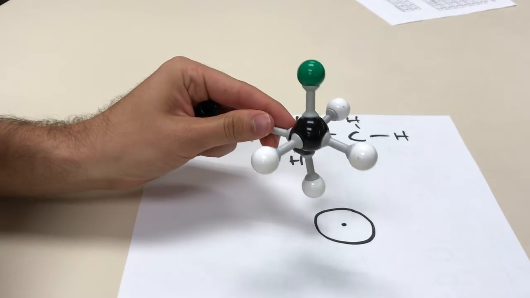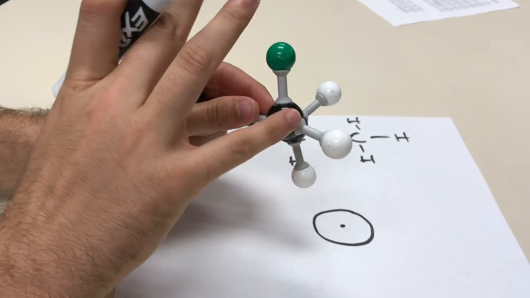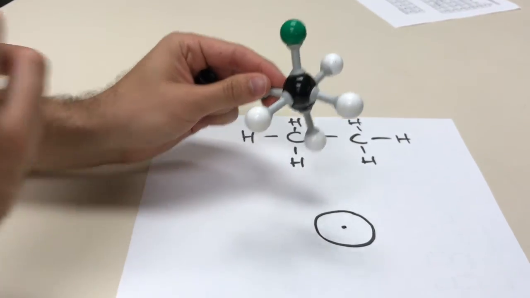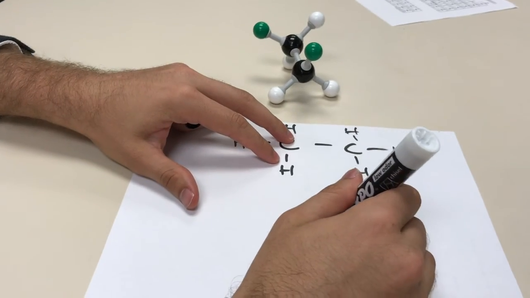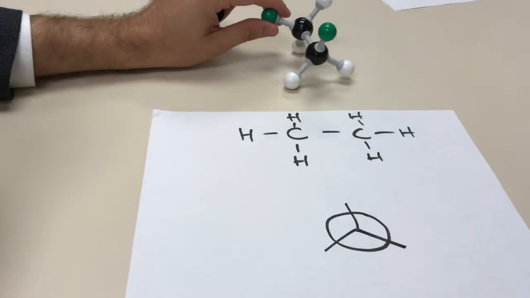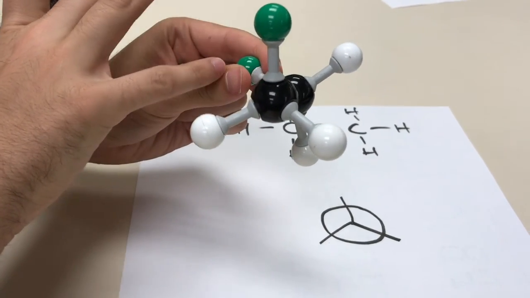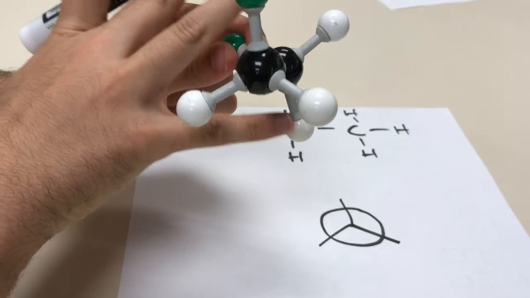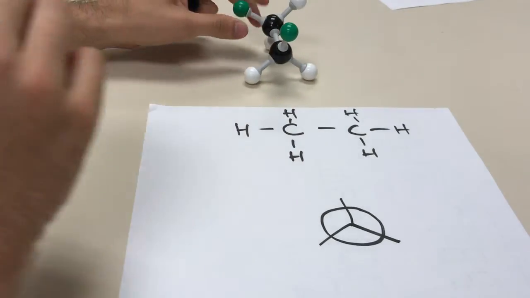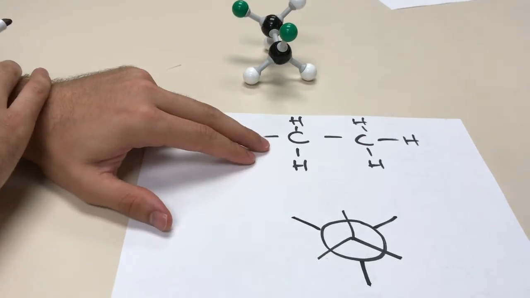Now notice, if we go back to this molecule, you can see that the carbon in the front has 3 bonds, sort of in the shape of a triangle. And so you can draw those 1, 2, 3 in the shape of a triangle. Notice the carbon in the back also has 3 bonds, also in the shape of a triangle. This green one going back to the left, the white one, and the white one going down. So I can draw going down, up, and up.